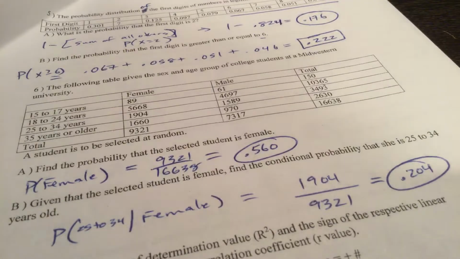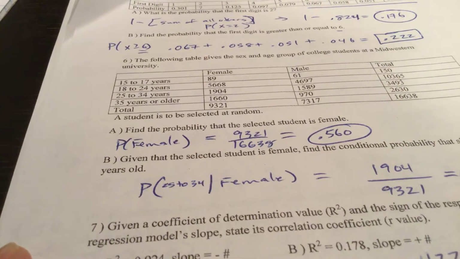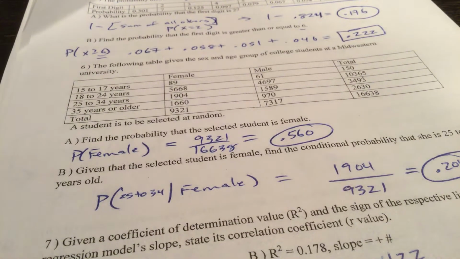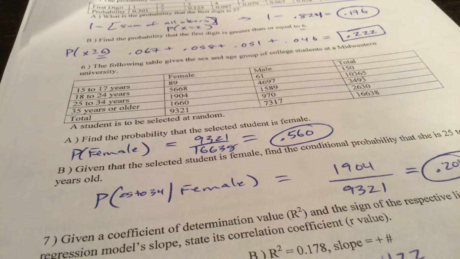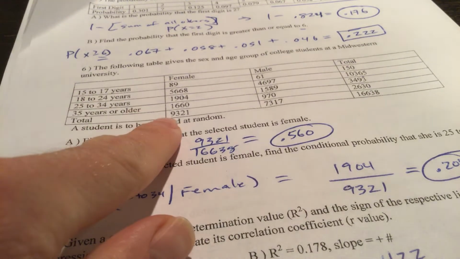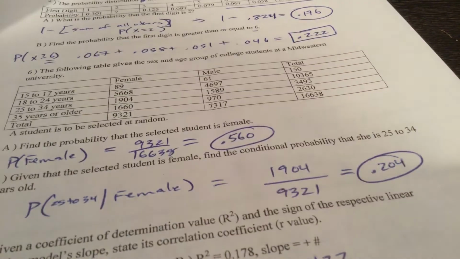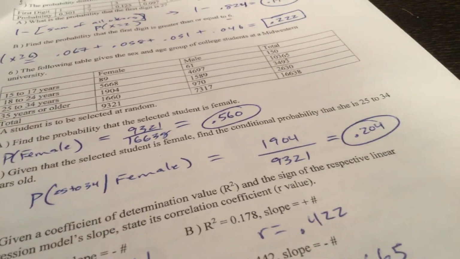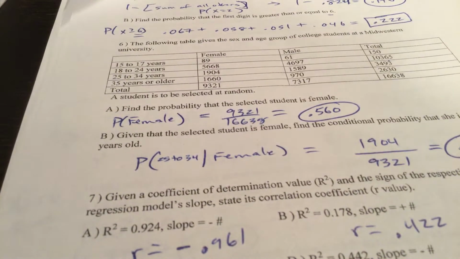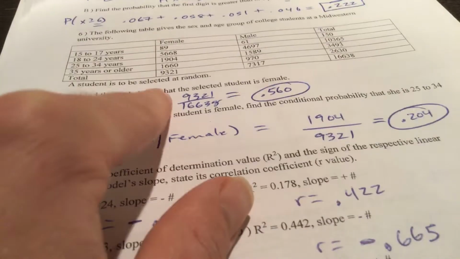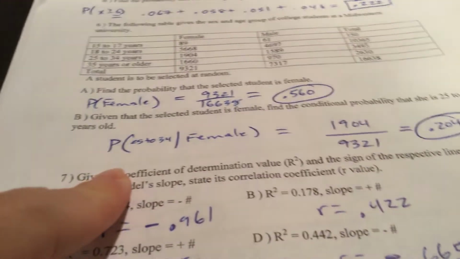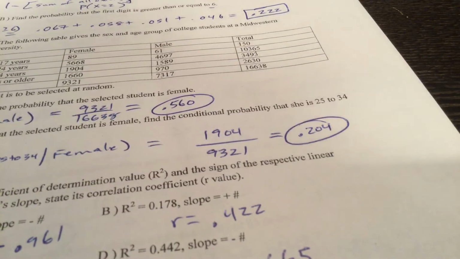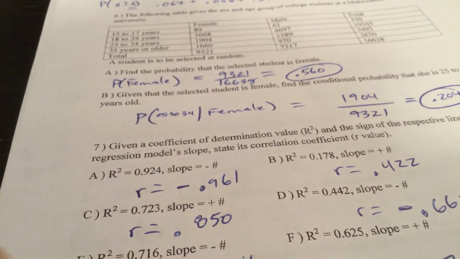The following table gives the sex and age group of college students at a Midwestern university. So there's the data. Find the probability that the selected student is female. So the probability of female is that divided by the total. Given that the selected student is female, find the conditional probability she is 25 to 34 years old. So given that she's female, that means 9321 is the denominator. What's the probability she's between 25 and 34? 1904 is the numerator. All right, you do have to write those statements.